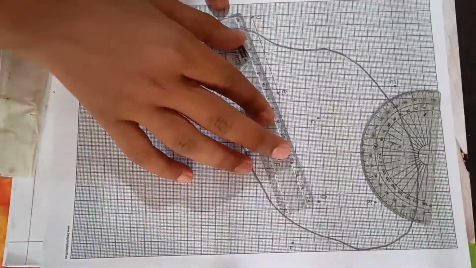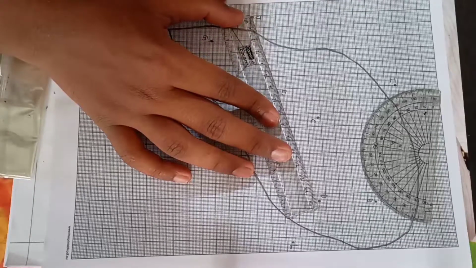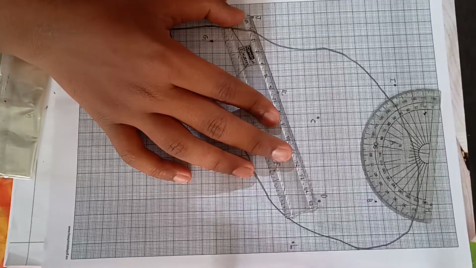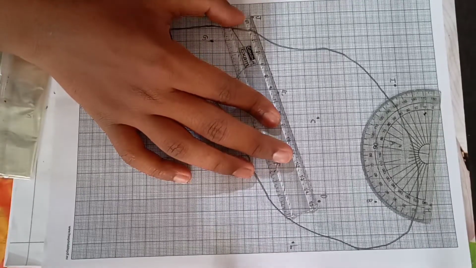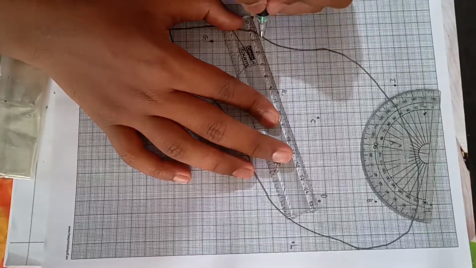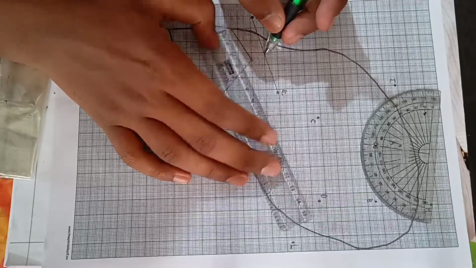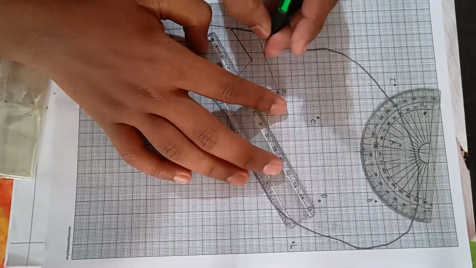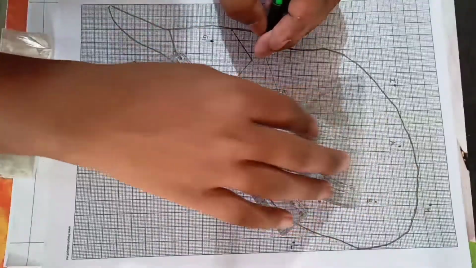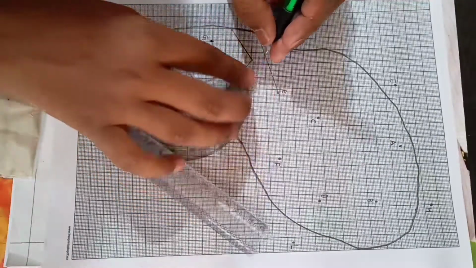So let's count how many centimeters long this line is. It is showing 6.4 centimeter, which halved equals 3.2 centimeter. It will bisect. 3 is here, 3.1, 3.2 is here. Okay, it will bisect at this point. So let's count it.